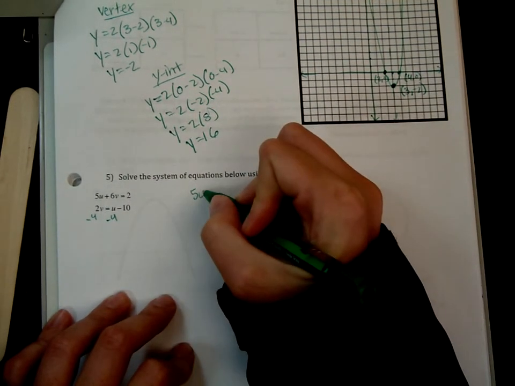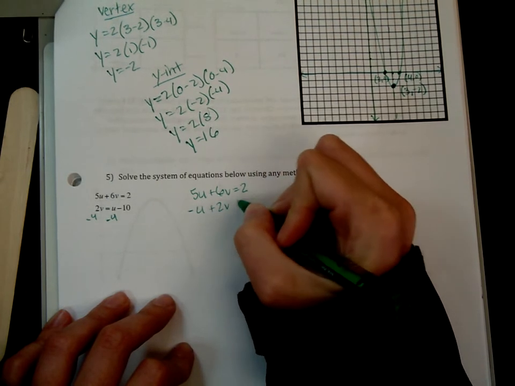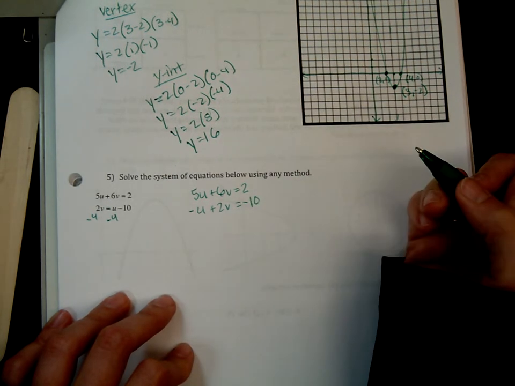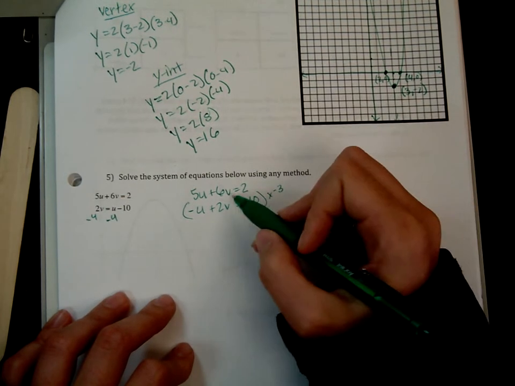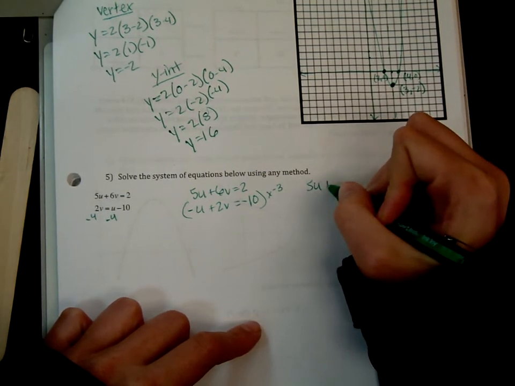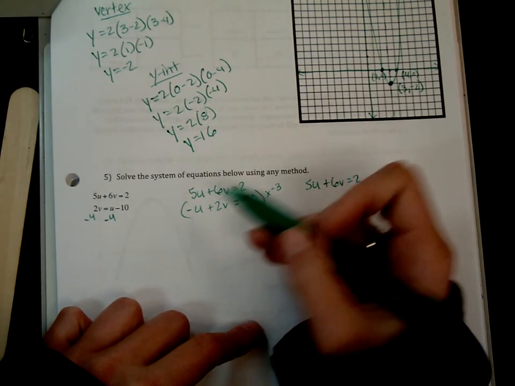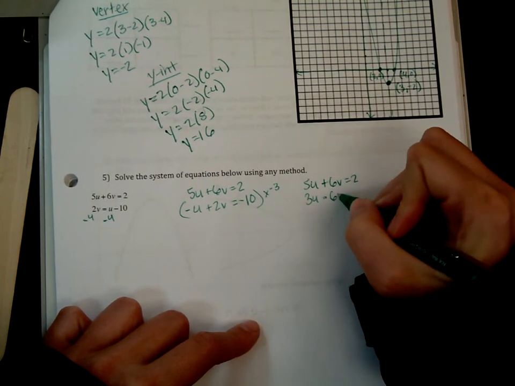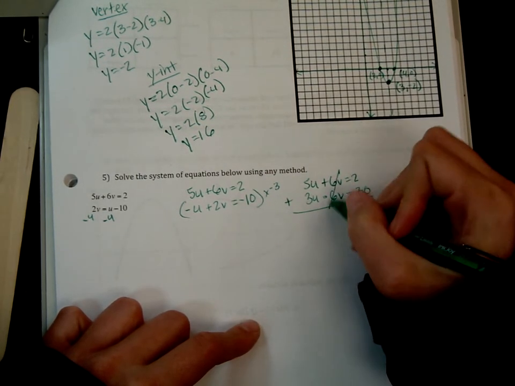So we get 5u plus 6v equals 2, and then negative u plus 2v equals negative 10. Then I'm going to multiply this equation times negative 3 so that the v's will cancel out. So we get 5u plus 6v equals 2, and then negative 3 times negative u is just 3u. Negative 3 times negative 2v is negative 6v, and negative 3 times 10 is 30. So now if I add these equations together, the v's will cancel out.